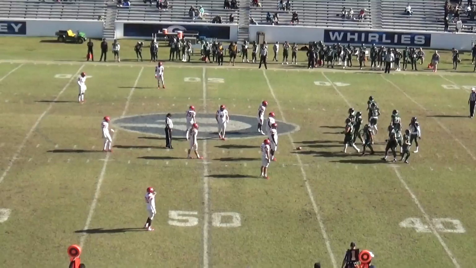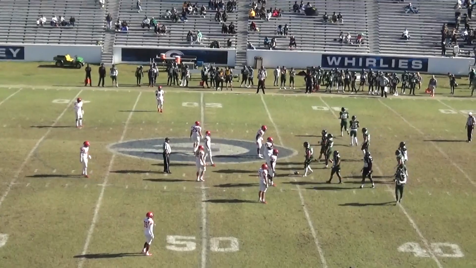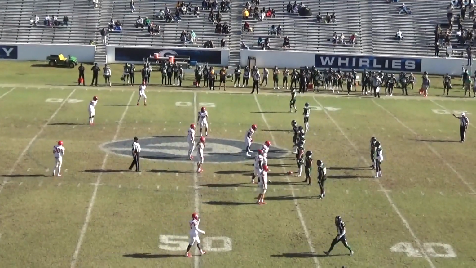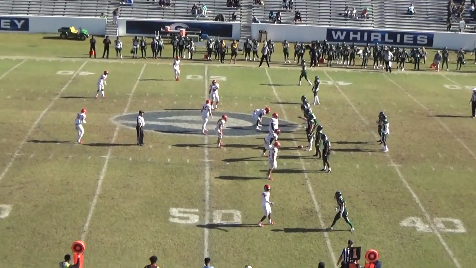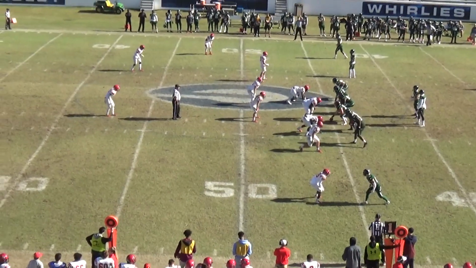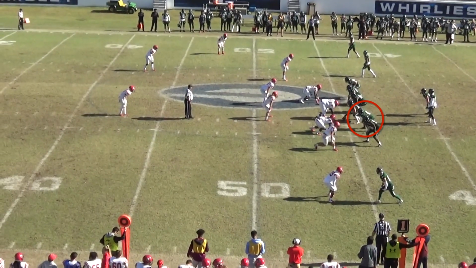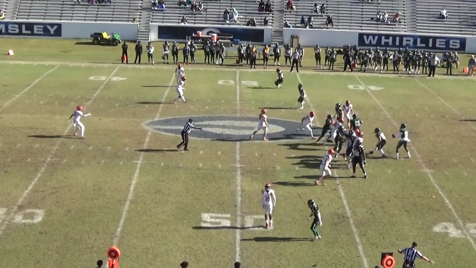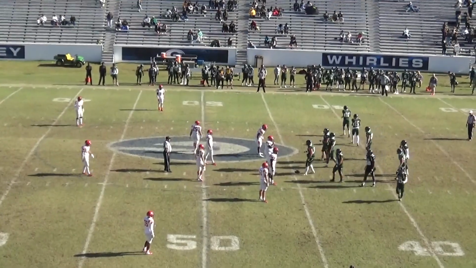Our first clip focuses on Rule 7-1-2, false starts, specifically the false start of the second kind. Here we have the offensive team shifting out of their huddle and into formation. However, the highlighted offensive lineman is slow to get set, and as a result, once he finally puts his hand on the ground, he is not set for one full second prior to the ball being snapped.